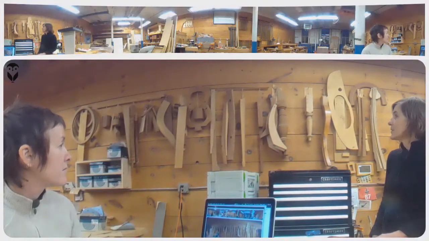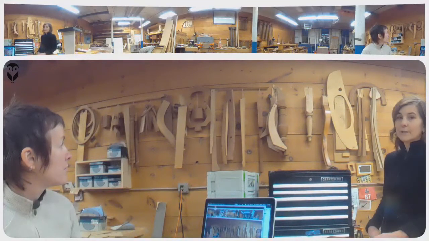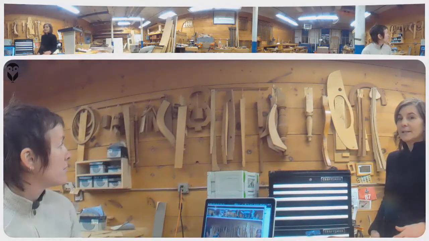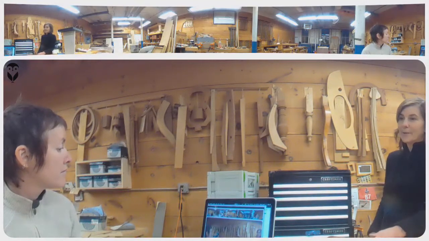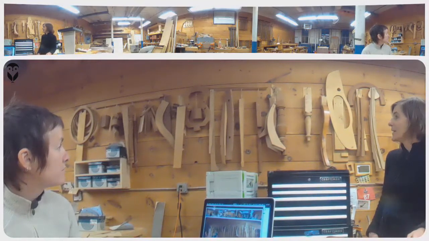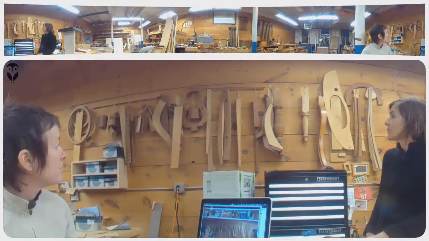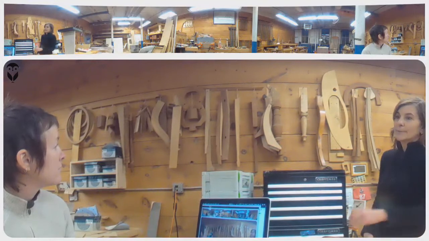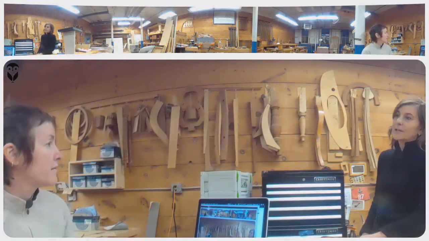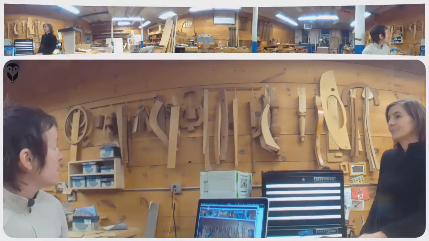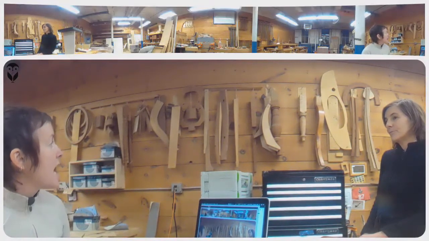A pattern is basically a template that you would use to create the basic shape of a leg that you can then apply to all four legs, or however many different legs the table might have. So it's really a pattern to recreate the same shape, however many times you might need to do that. Exactly. And so there's lots of different kinds of shapes.